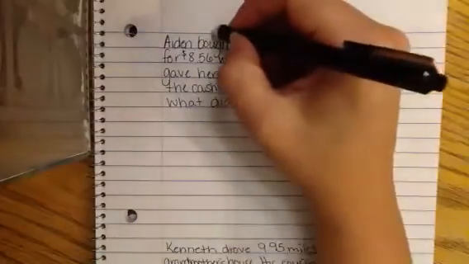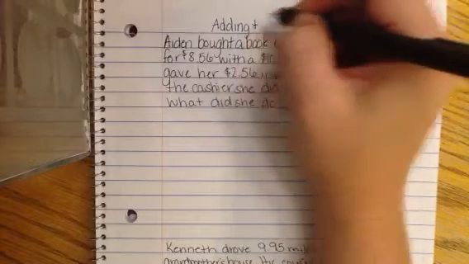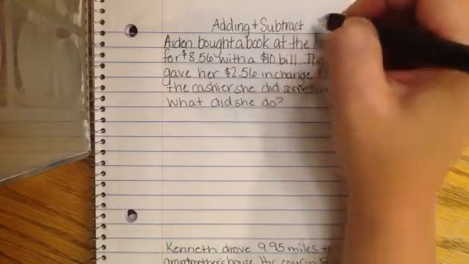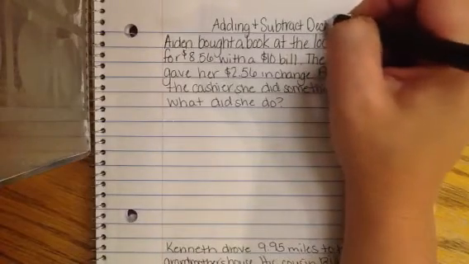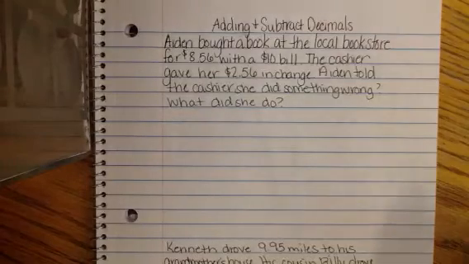Today we're going to look at adding and subtracting decimals. We're going to look at a few different mistakes that people make, and we're going to look at why. So please add today's date.